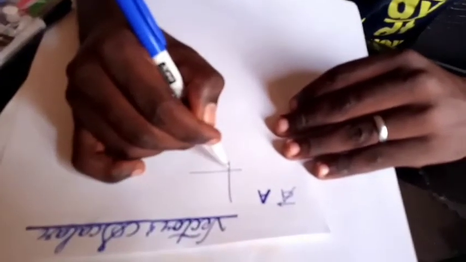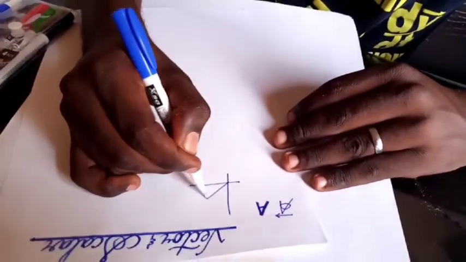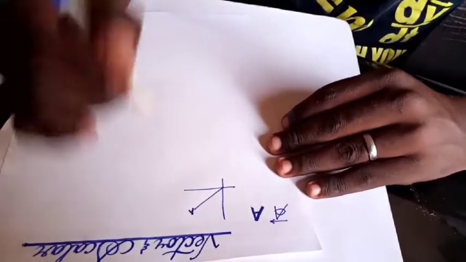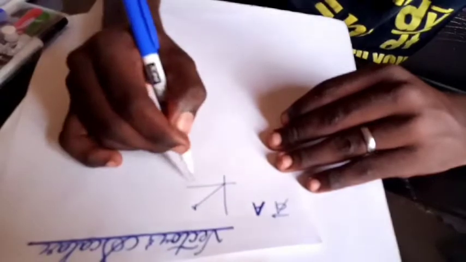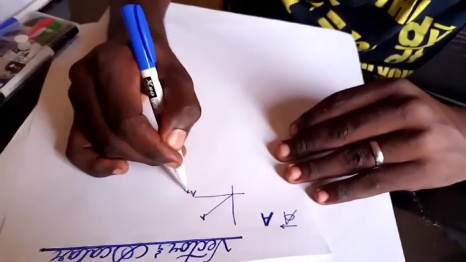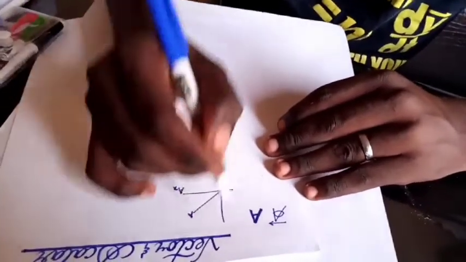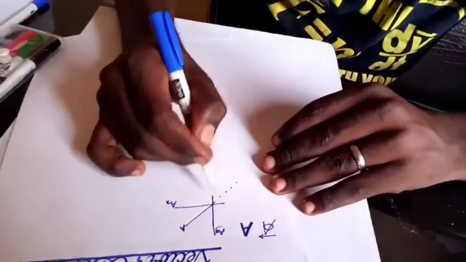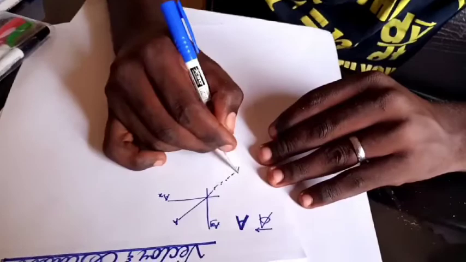So position is the distance between these two points. If this is vector A, I can talk about this vector in the direction of X, in the direction of Y, and also in the direction of Z.